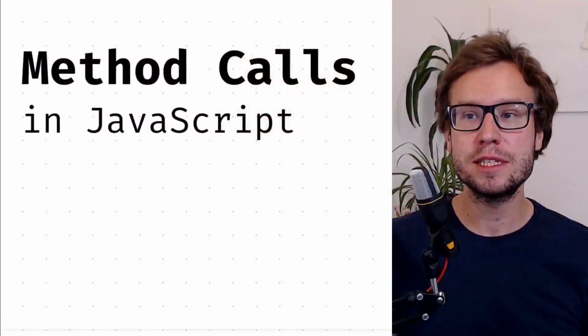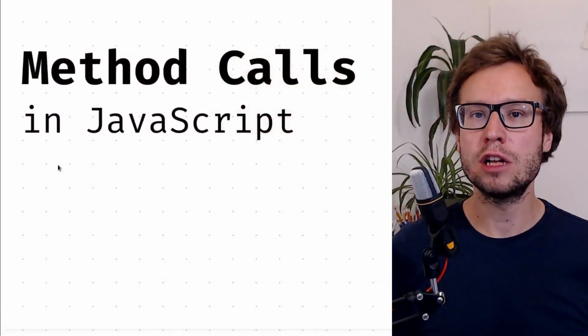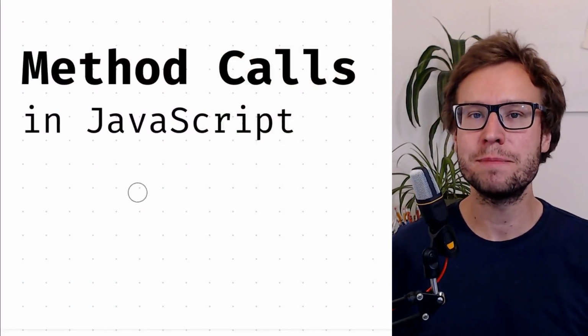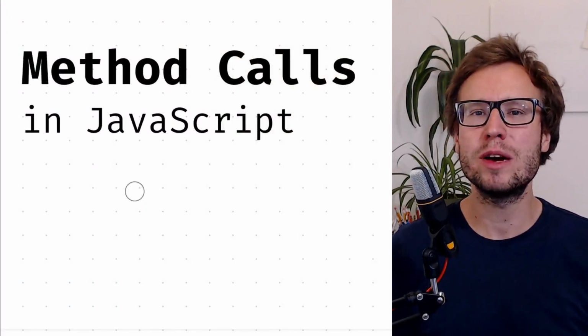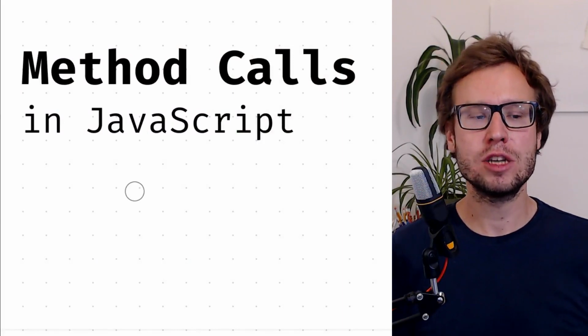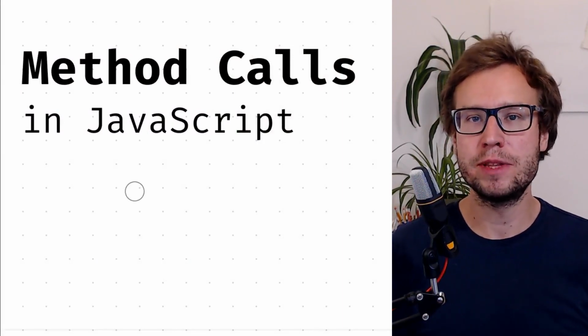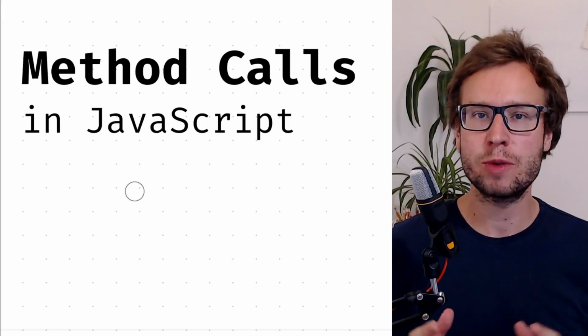We use functions a lot in JavaScript, and sometimes functions are called methods. Sometimes we refer to a certain type of function as a method. What does that mean? Why do we call them methods? Methods actually come from other languages than JavaScript. They come from before JavaScript was around.